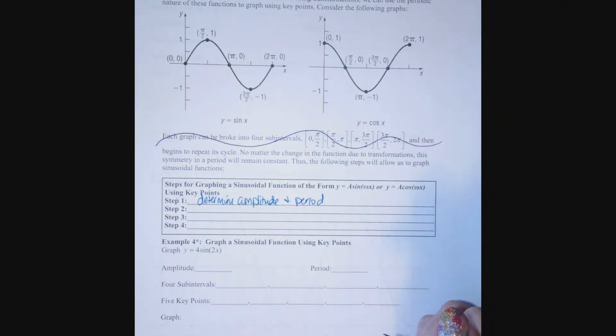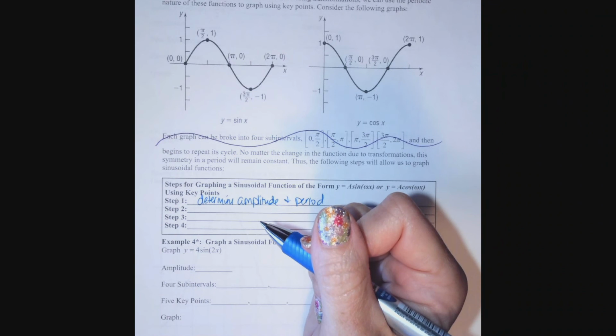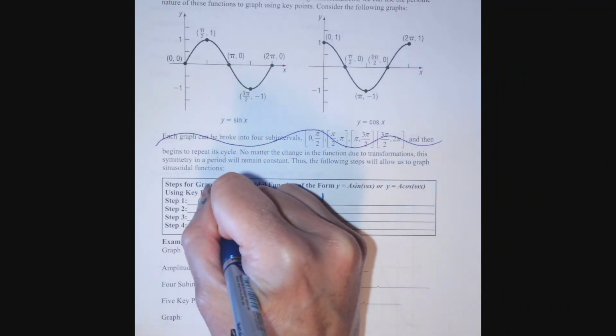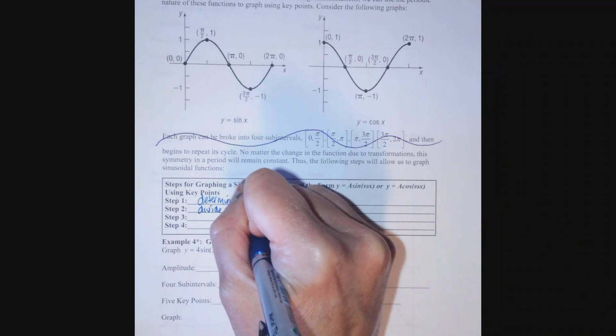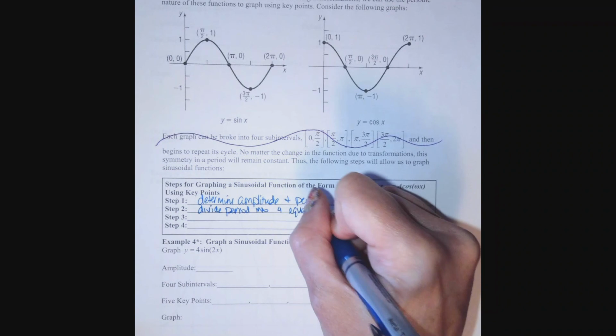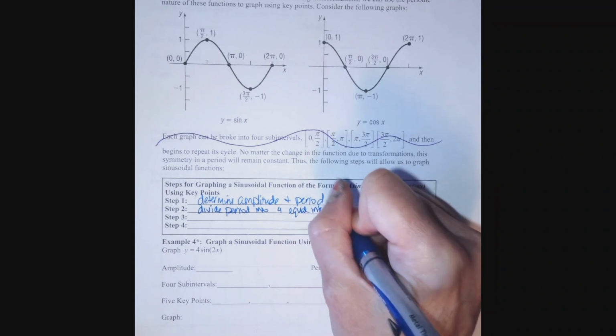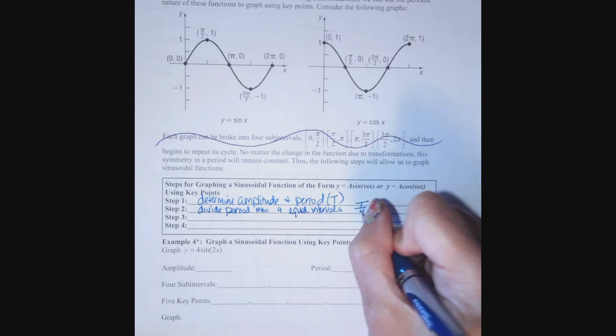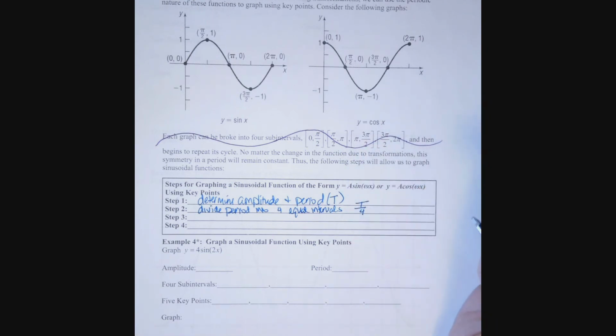After you've done that, you're going to divide that period into 4 equal intervals. Remember, my period is T, so you're going to do T divided by 4, literally divide it by 4.